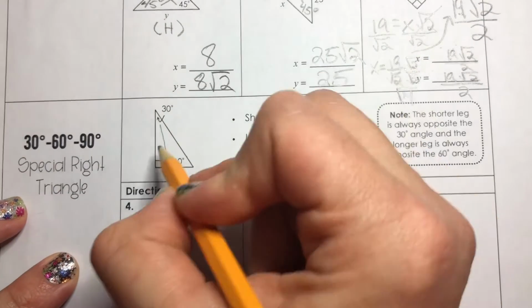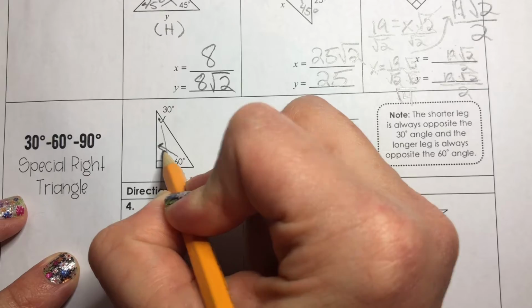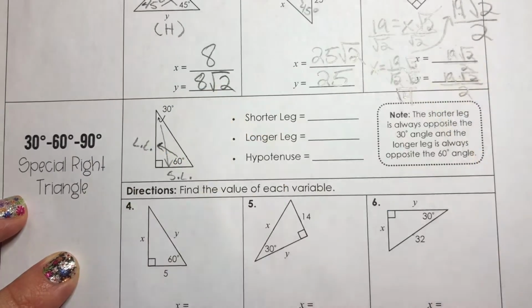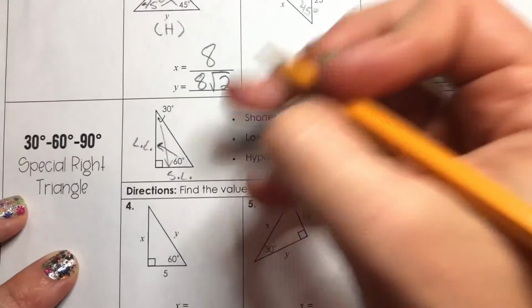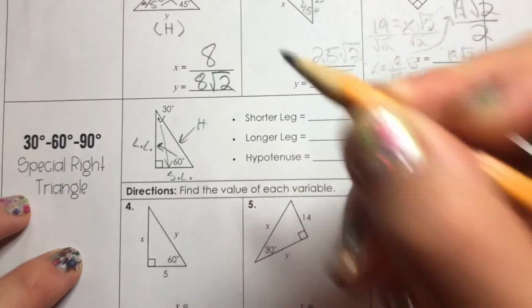Our 60-degree angle is here, which means across from it, that is our longer leg. Okay, and this is still our hypotenuse.